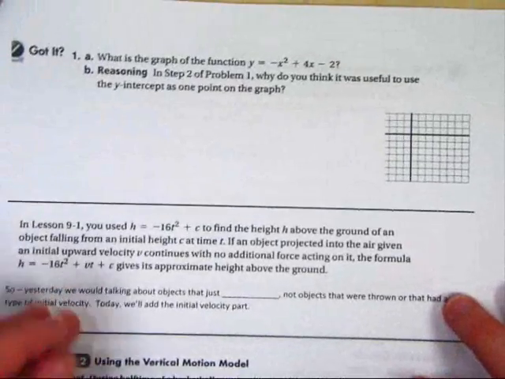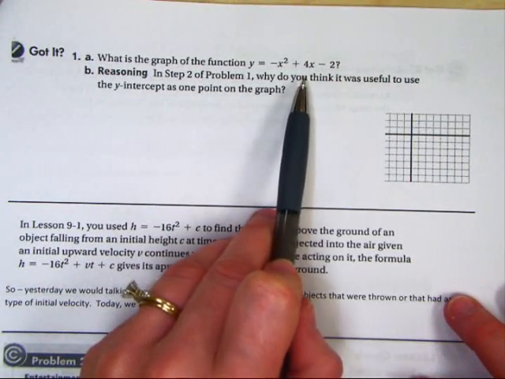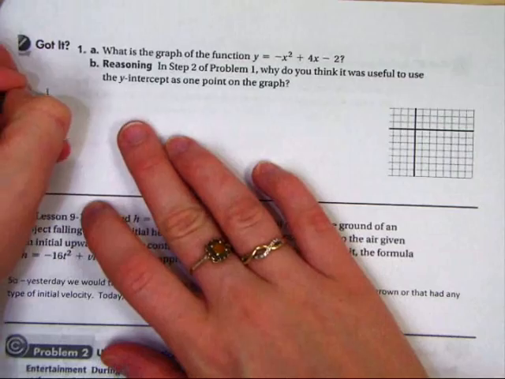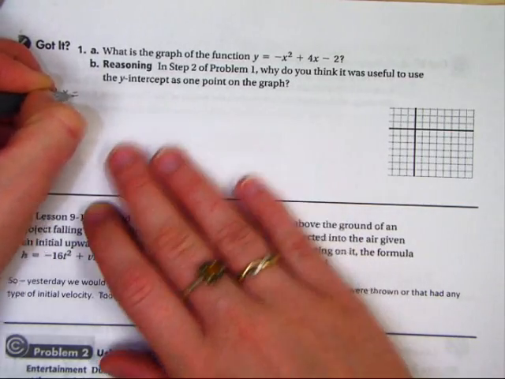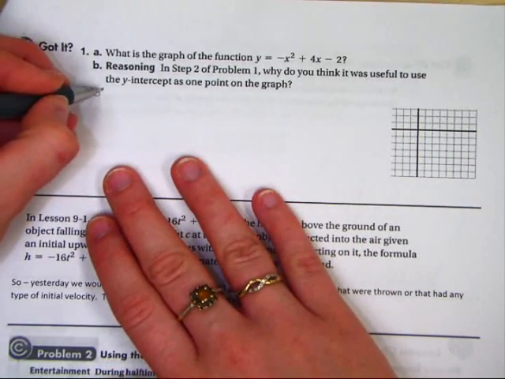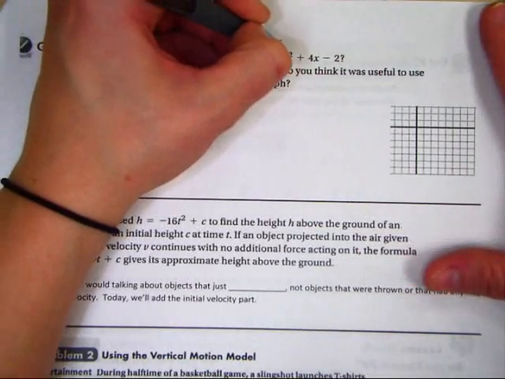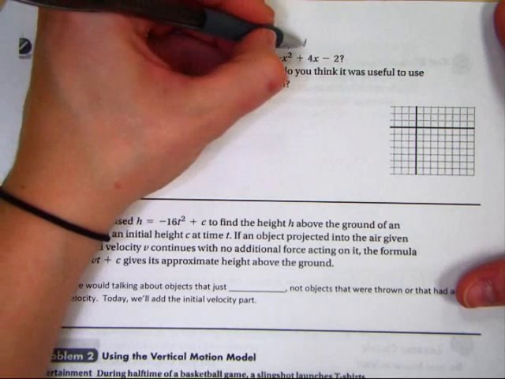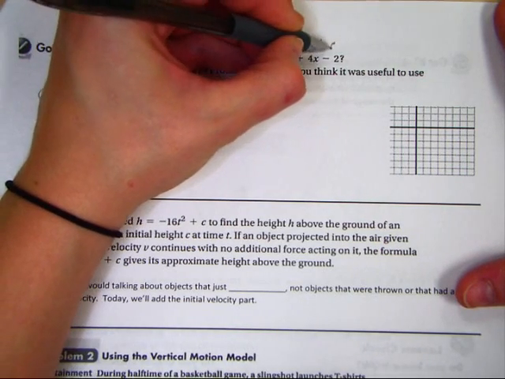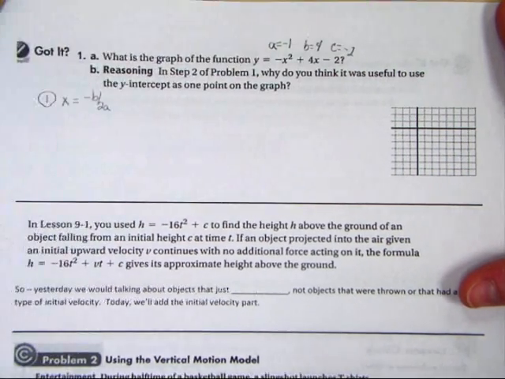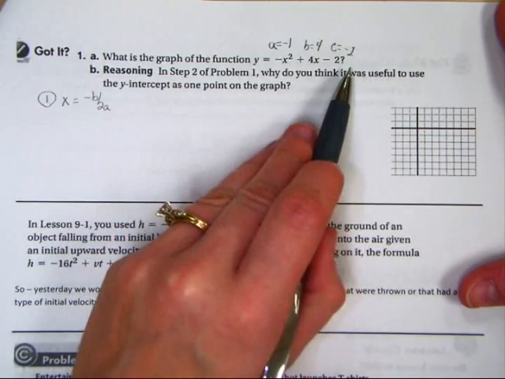Let's try it again in the Got It. We have a new equation. Let's follow our steps. Step 1 is the axis of symmetry. That's negative b over 2a. Okay, let's identify A. A is negative 1. B is positive 4. C is negative 2. And that came from my equation.